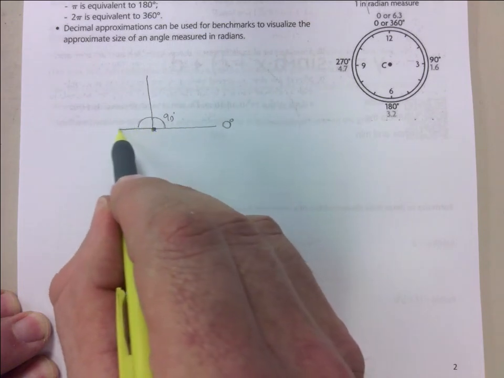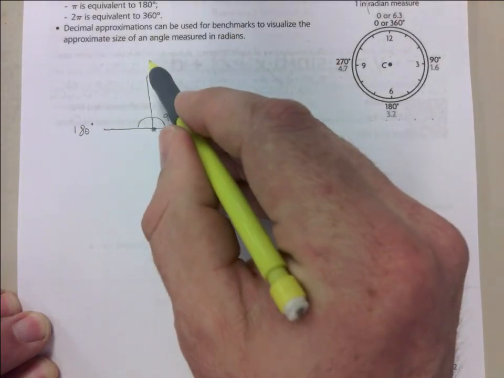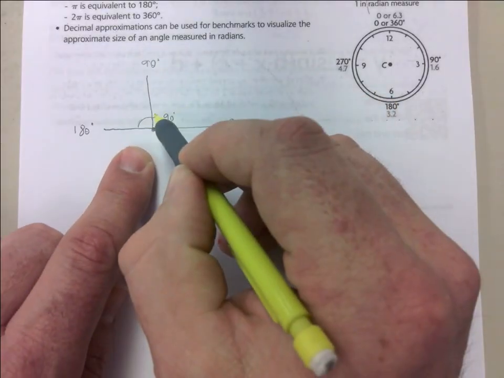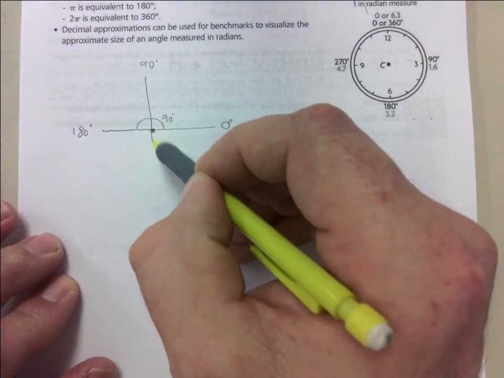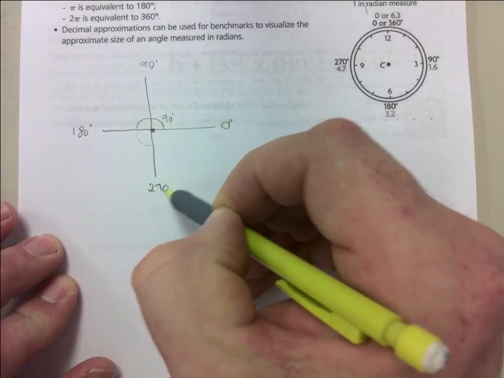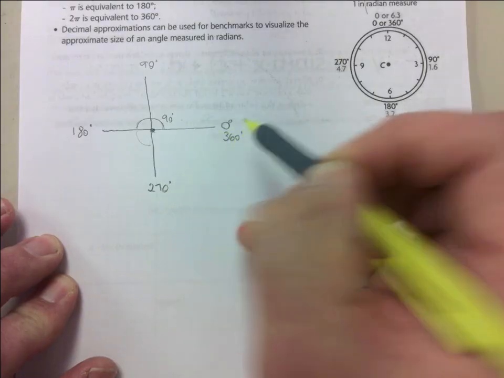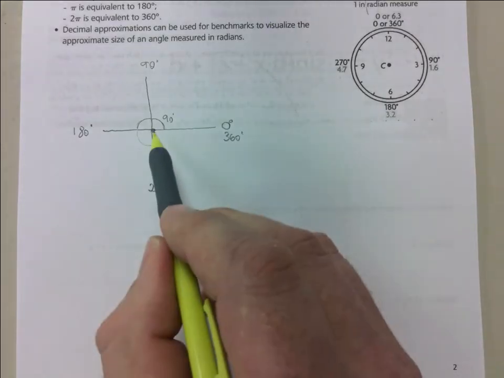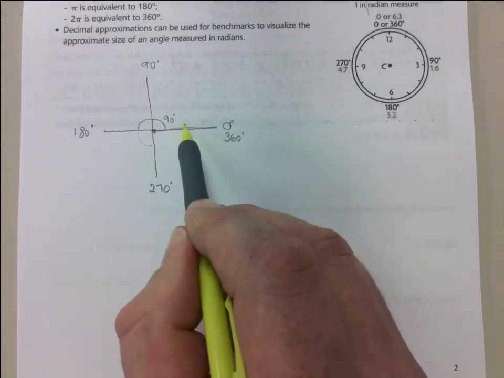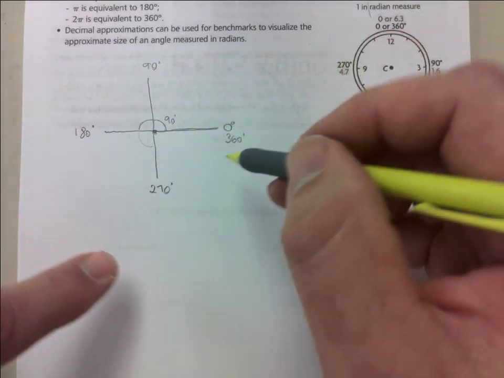Another 90 gets us to 180 out here. Another 90 here would be 270. And going back to the origin is 360, right? So 0 or 360, we're still back in this position, right? So 90-degree increments.